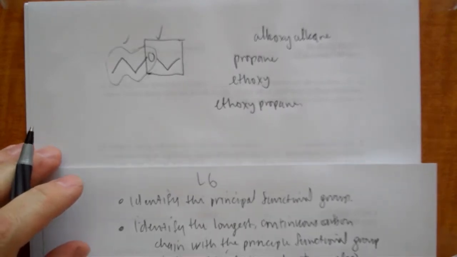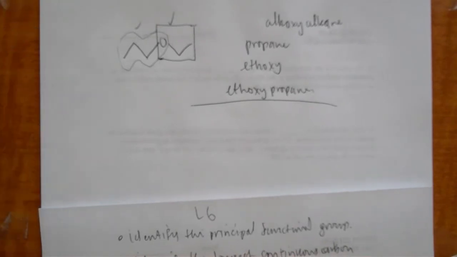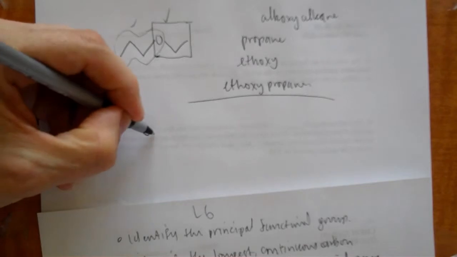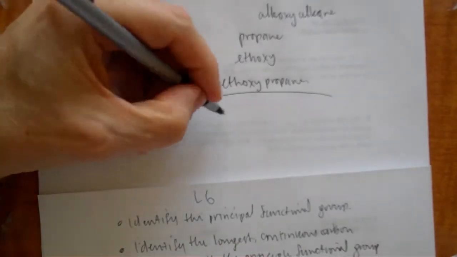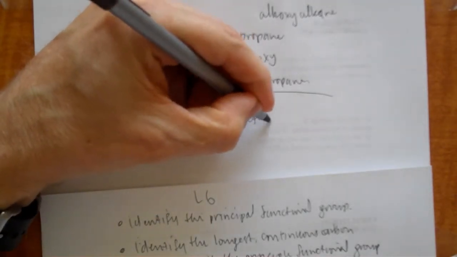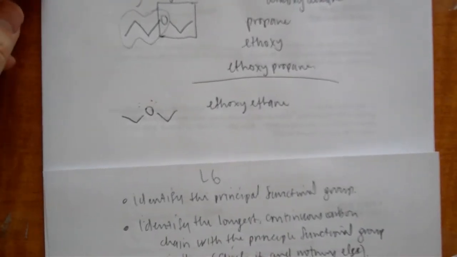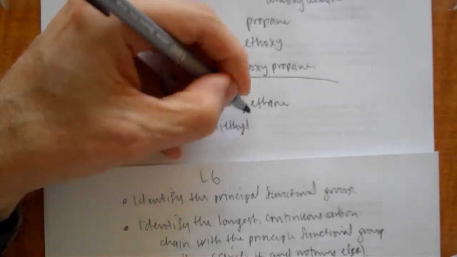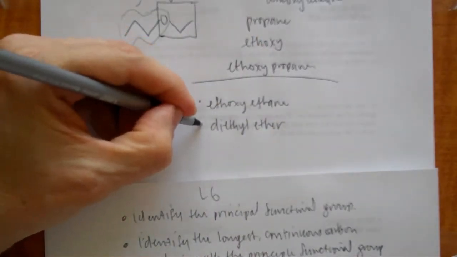By the way, there are common names to name these too. Scientists have used these over the years. So for example, with something like that, the IUPAC name would be ethoxyethane. But there's another way to name this called the common name, and that would be diethyl ether. That's another name for it.